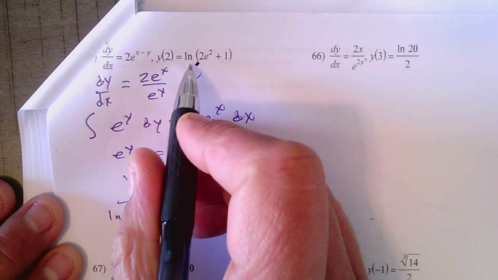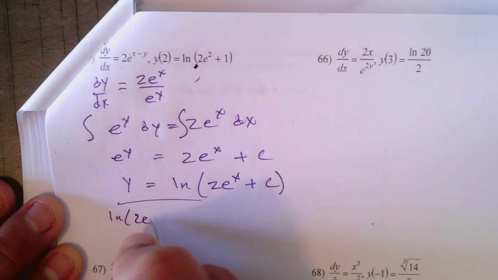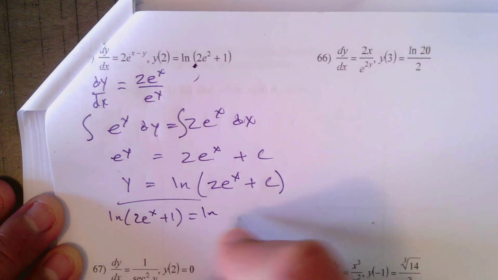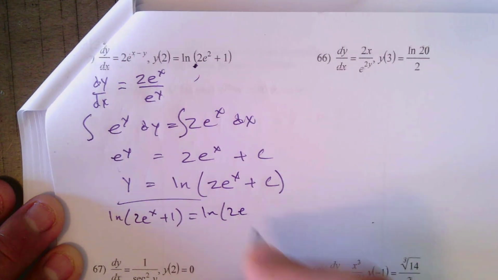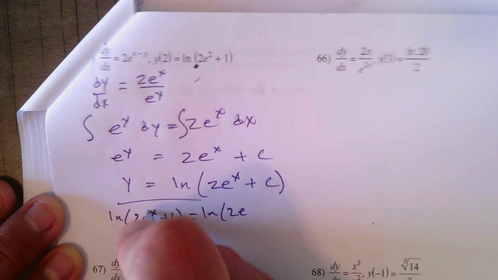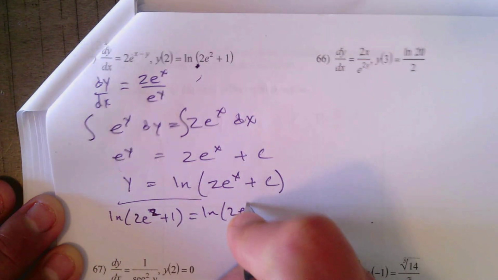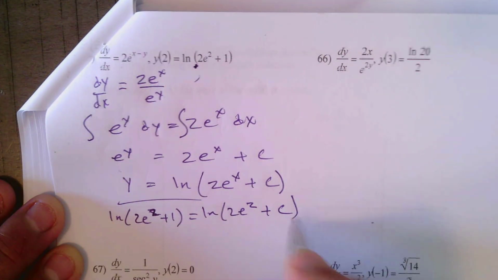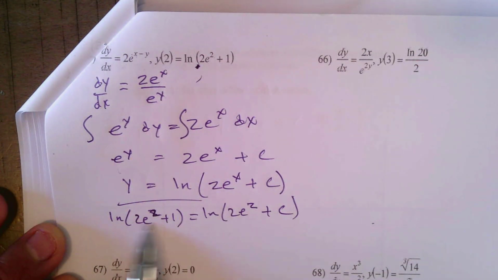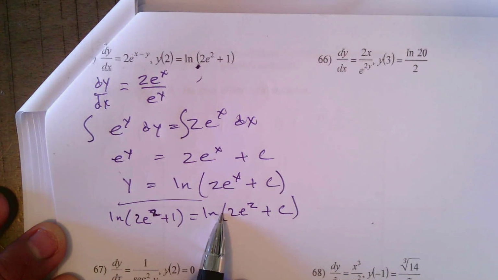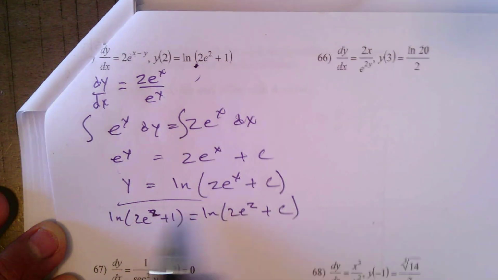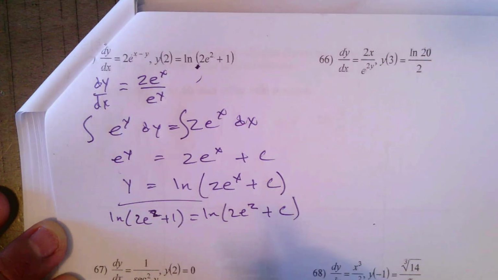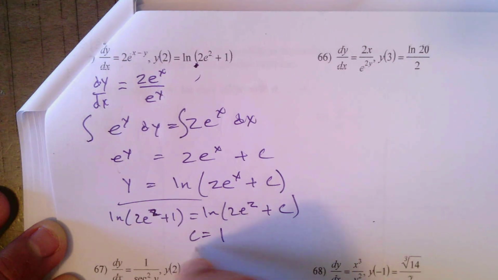y is equal to natural log of 2e to the x plus 1. On the right side here I have natural log 2e to the, oh, that should be 2 there, sorry, 2. And then I'm putting 2 in for that x. So you can see that most of the parts match up here. I have natural log 2e to the e squared. Here's 2e squared. Here it has plus 1. Here it has plus c. So what does c have to be? c has to be 1.